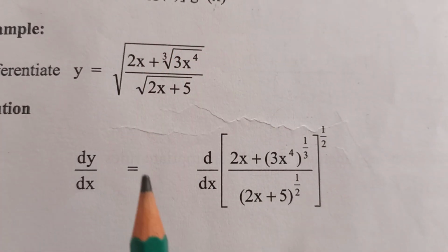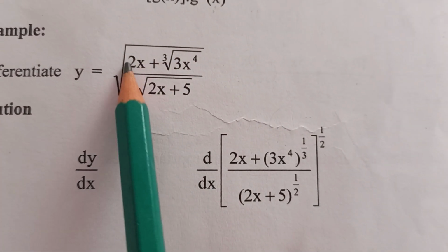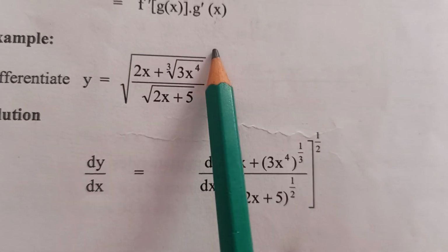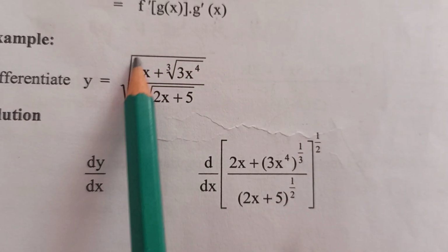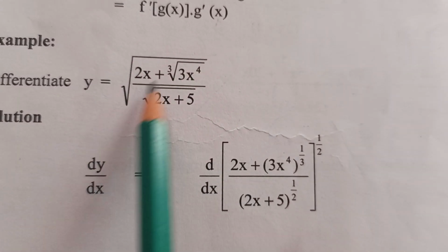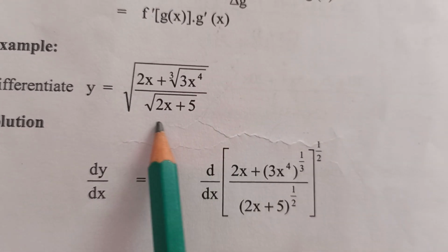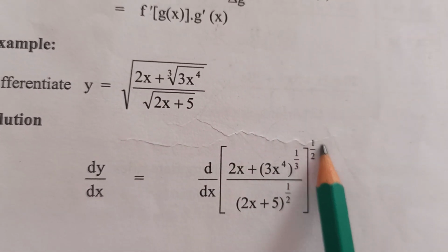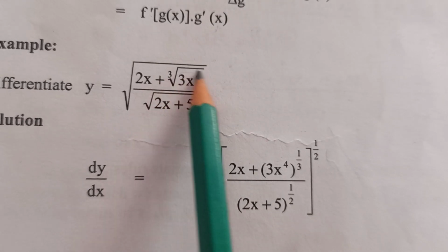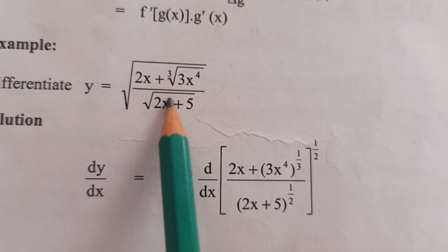So when you're differentiating something like this, you can just see that everything is under a square root. So it means it's raised to the power half. And that's why here is raised to the power half. And then we have to rewrite everything so that we are making it simple.